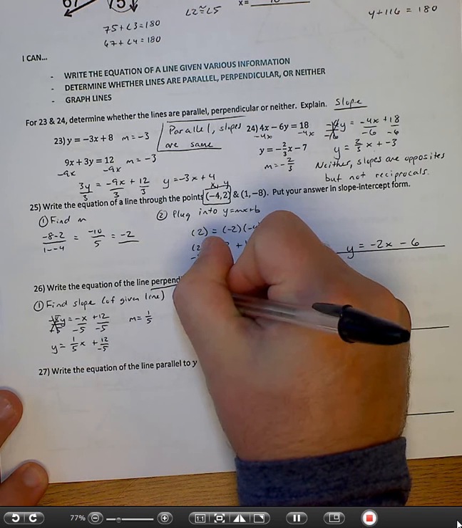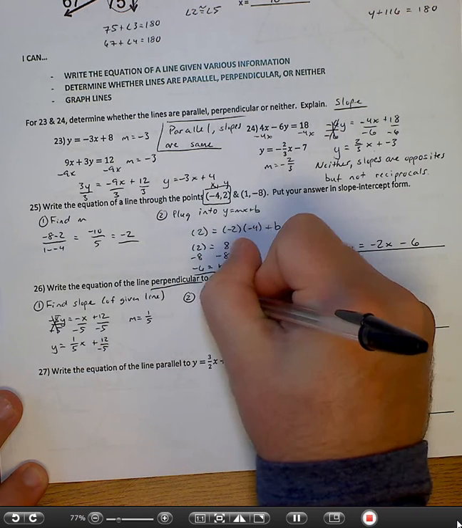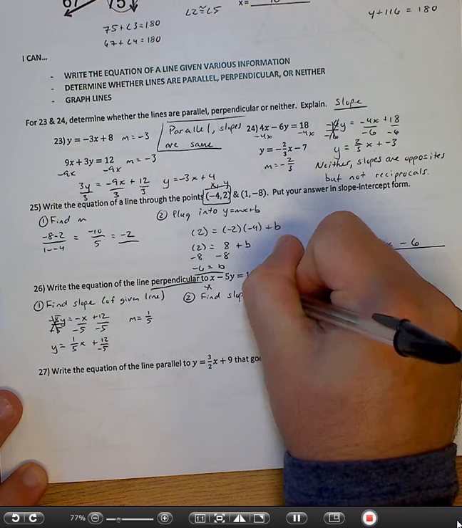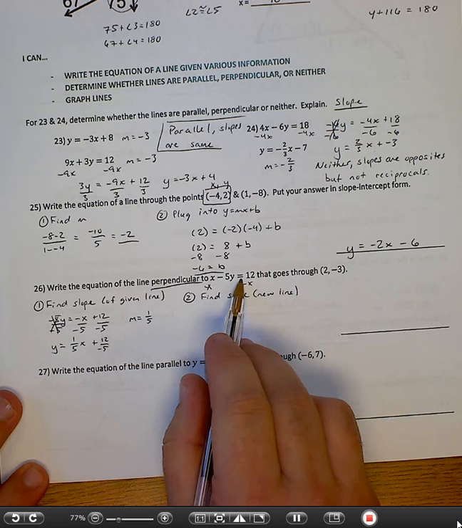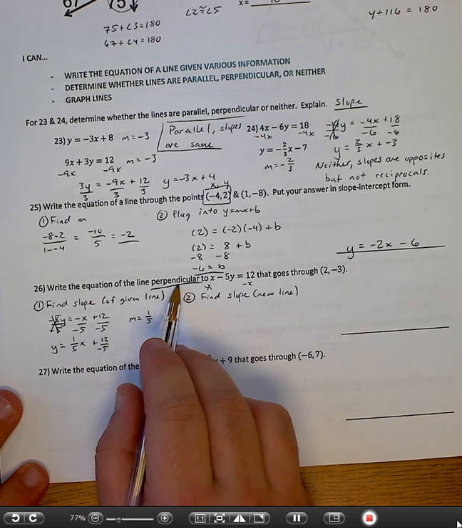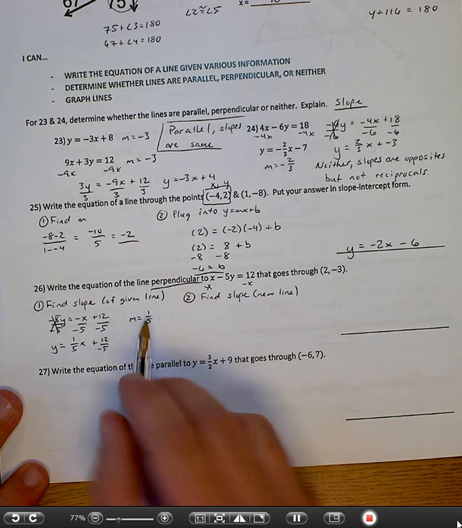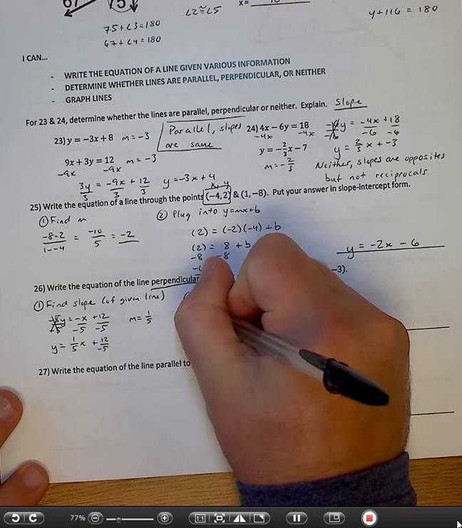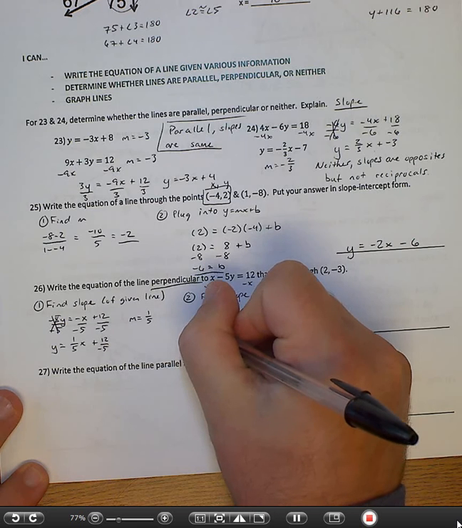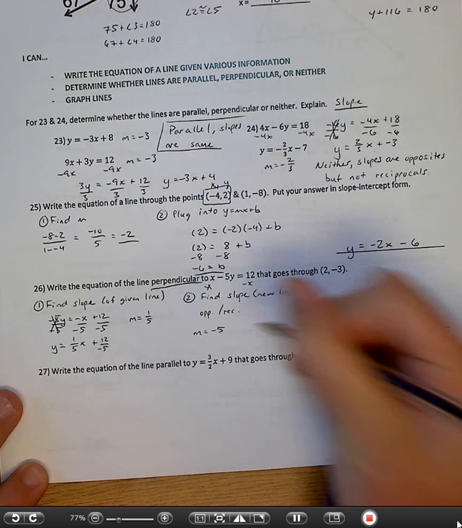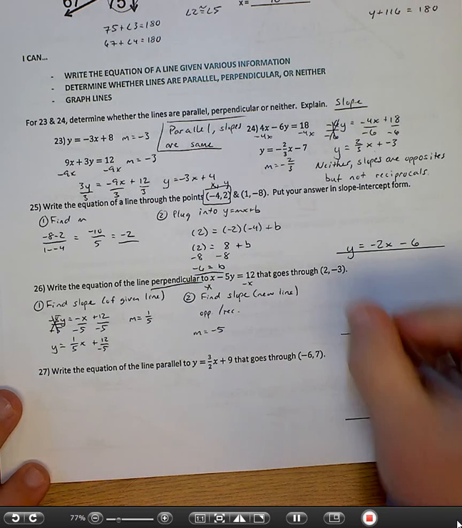Find the slope now of the new line. That was the given line. I already have that slope. I want to find the slope of the new line, the one that's perpendicular to that. So I have to take the opposite reciprocal. So I'm going to flip. So 5 over 1 and put a negative in front. So m is -5 over 1 or just -5. And then the third step is plug in.